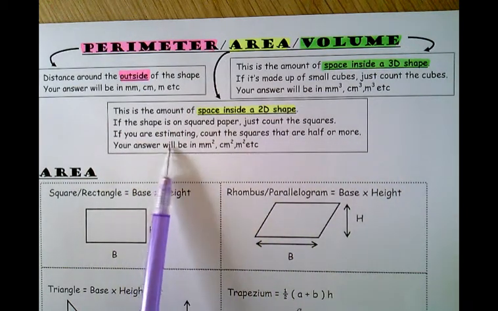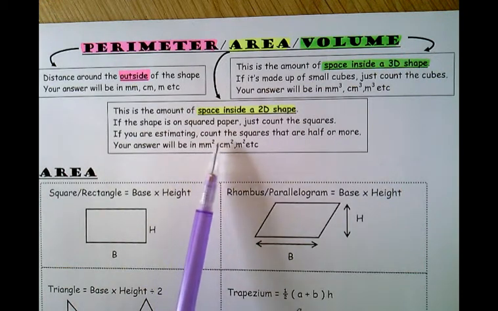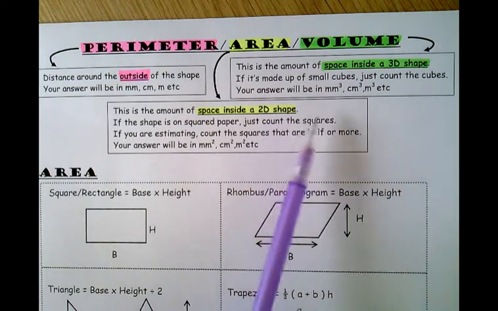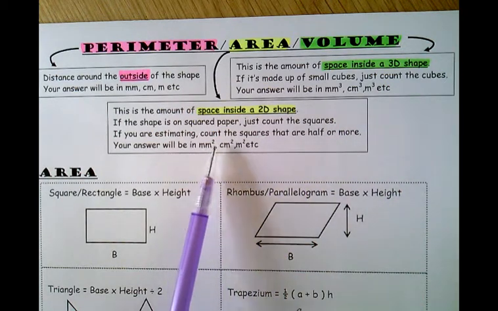Your answer for area will always be millimetres squared, centimetres squared, metres squared after it. These are your units of measurement, and sometimes in the exam you get 1 mark just for writing down the right unit of measurement. So because you're counting the squares, your answer is always something squared.